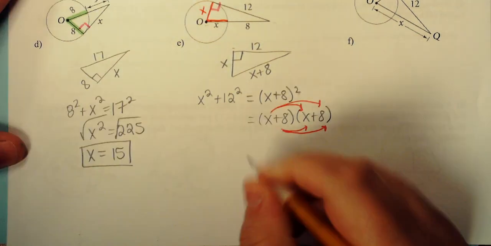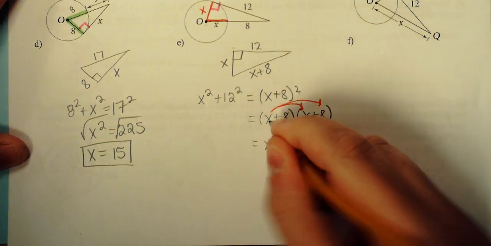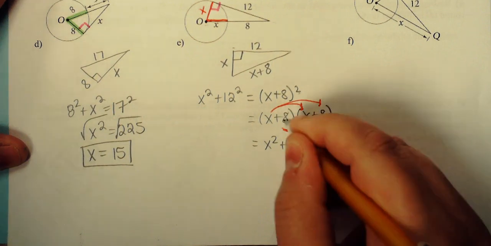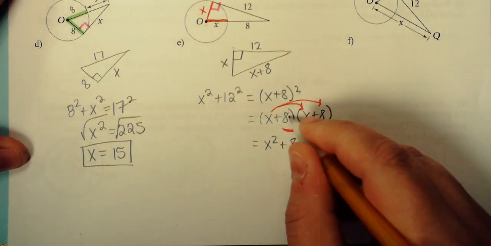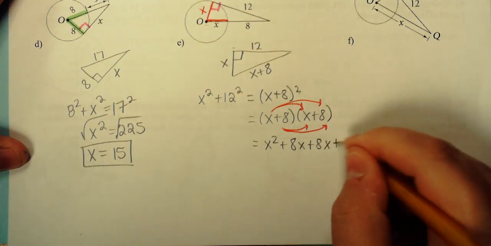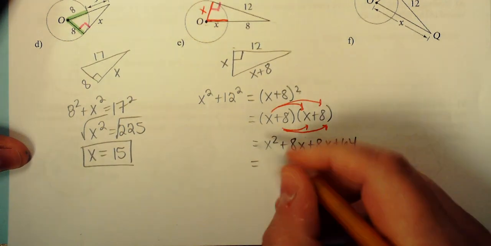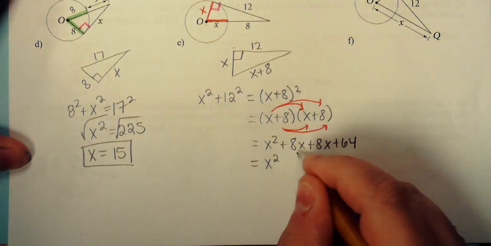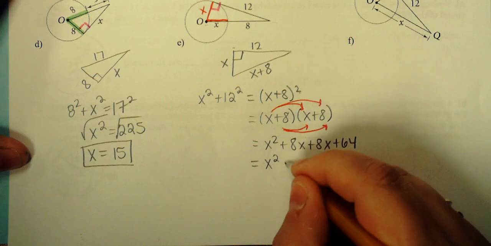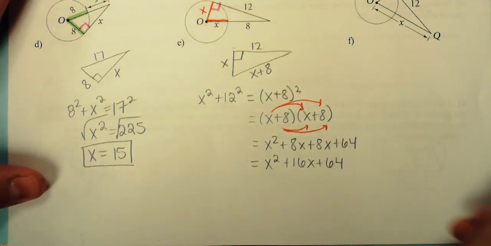So x has to get multiplied by both terms, x times x, x squared, x times 8 plus 8x. Then I'm going to multiply 8 by both of the terms. So 8 times x gives me another 8x, and 8 times 8 gives me 64. And almost always you can combine some like terms when you do a FOIL, so I'm going to go ahead and do that here. 8 and 8 will be 16, and I can't combine any other like terms here.